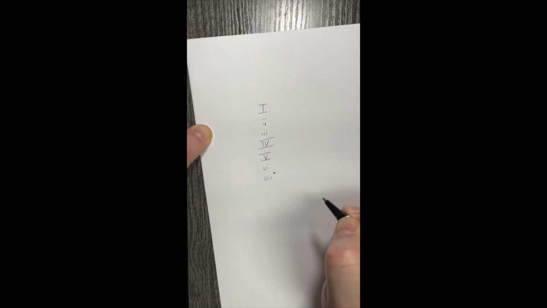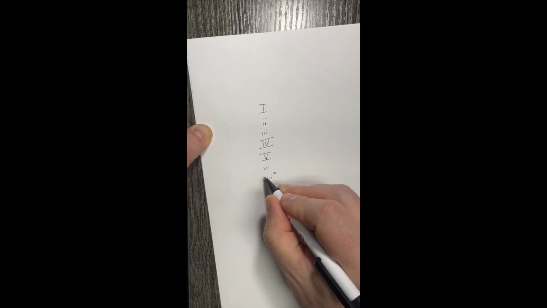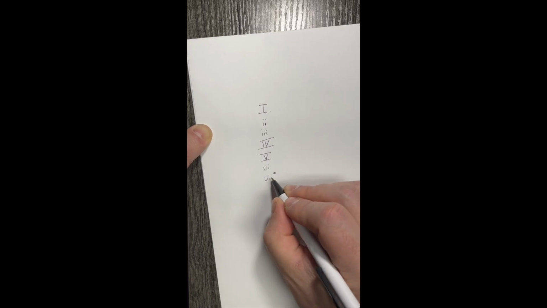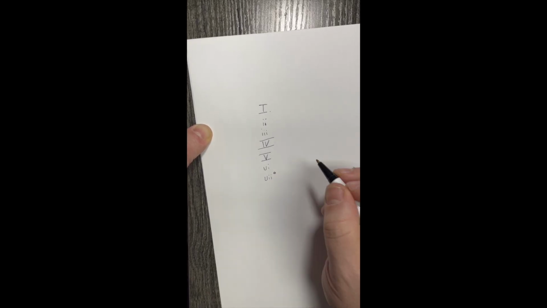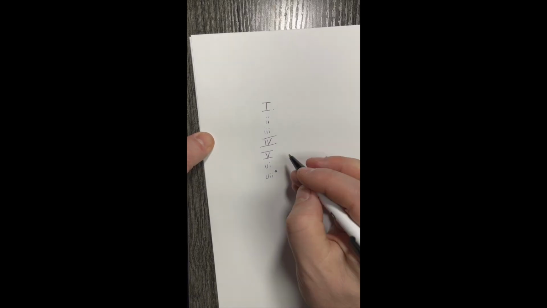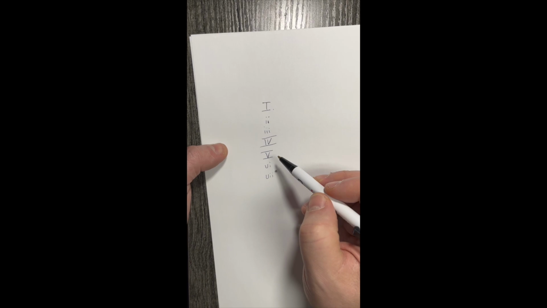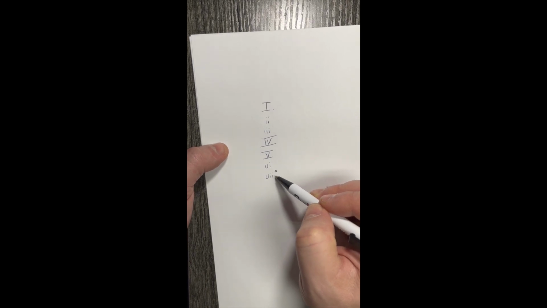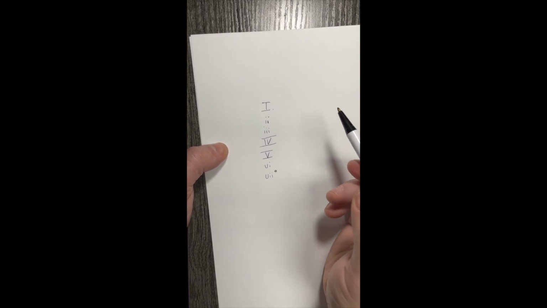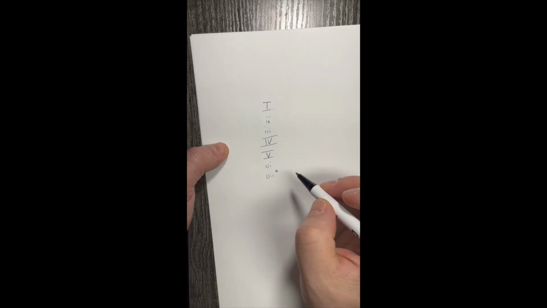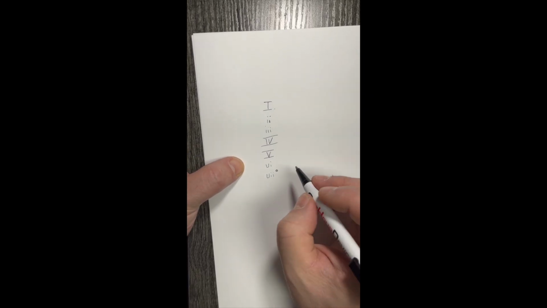Now what this is telling you is that this chord is going to be diminished. I'll do a video at some point on these qualities. For our triads, we'll have major, minor, diminished, and augmented.